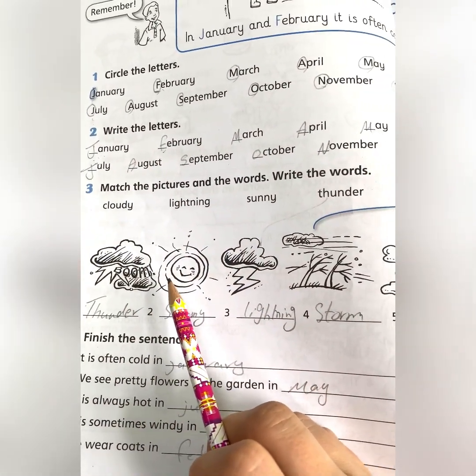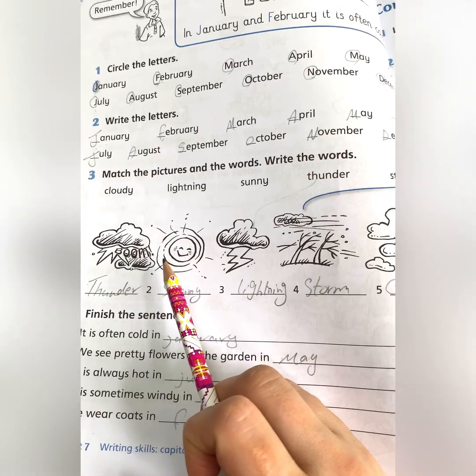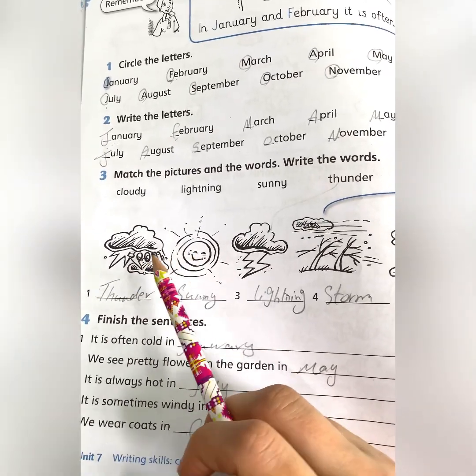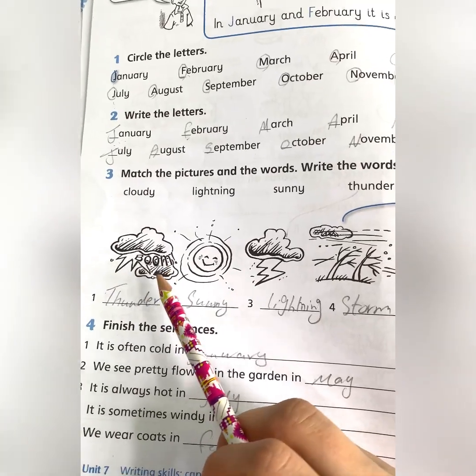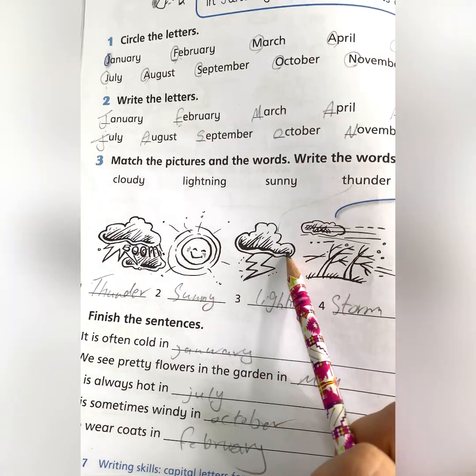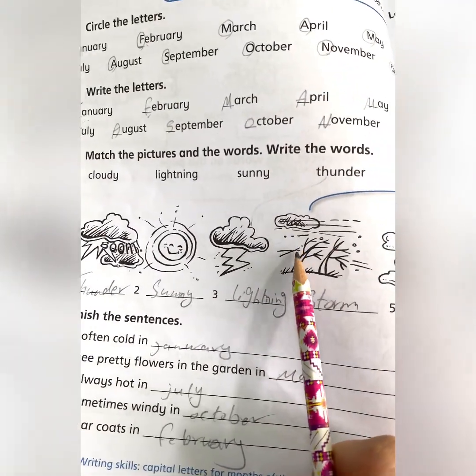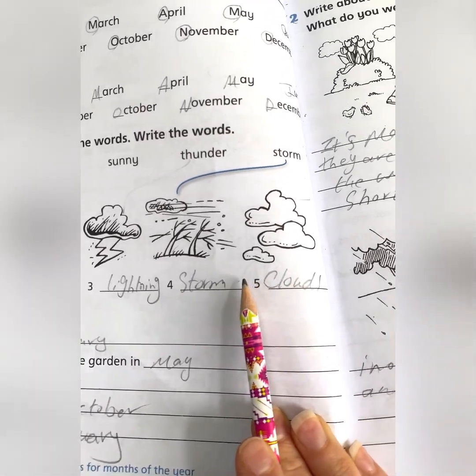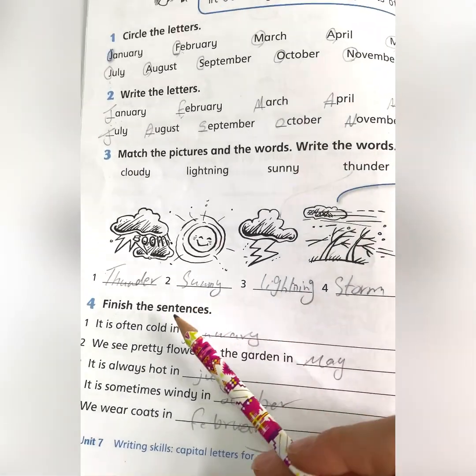This one says match the picture and words, then write the words. Okay, we have a picture, we have to write its name under it. We call this thunder, we call this sunny, we call this lightning, we call this storm, and the last one we call cloud. So we're going to write only the names under each picture.